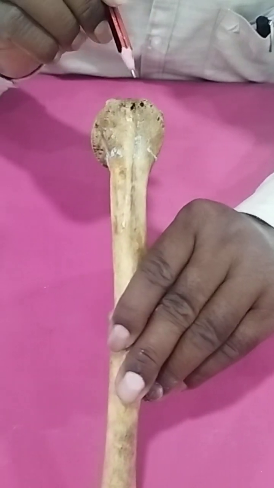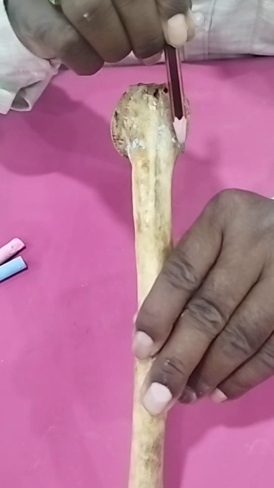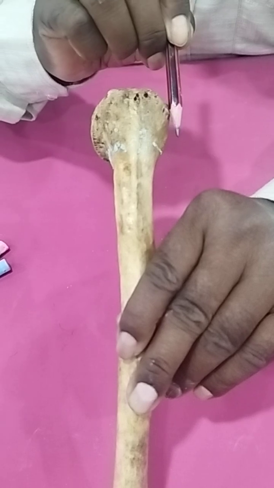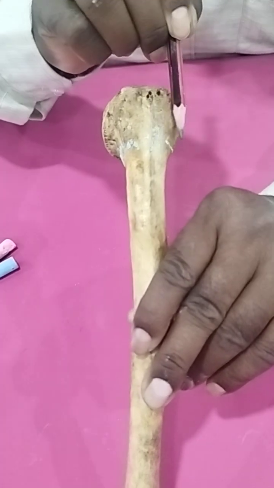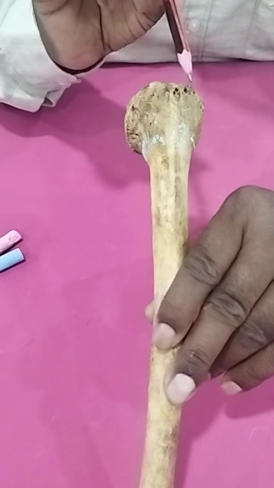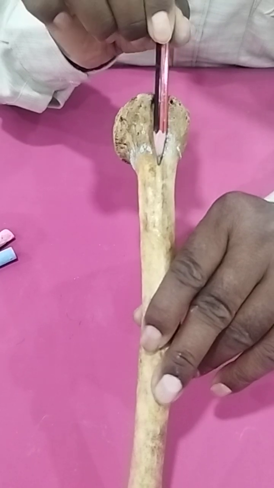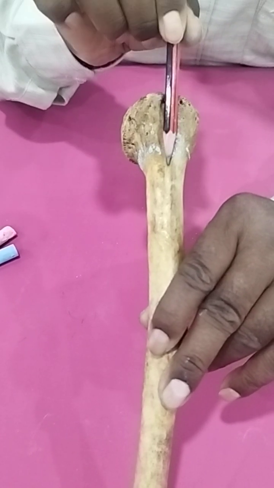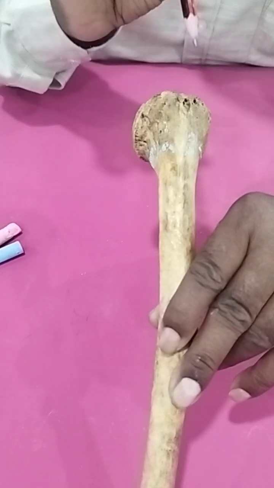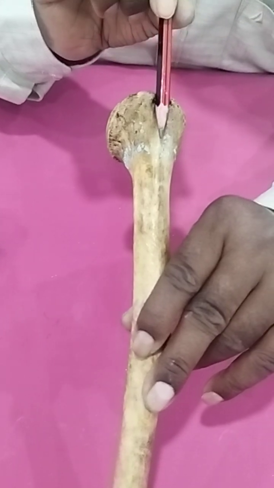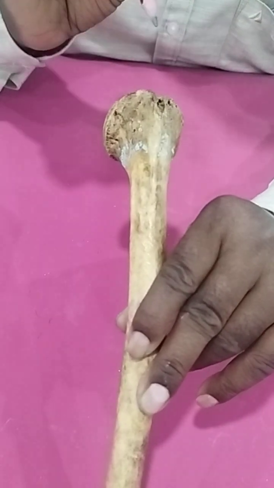Next, this is the greater tubercle. It is present on the anterolateral side. Between these tubercles is the intertubercular sulcus, or bicipital groove. The bicipital groove is not only in the upper end, it extends up to the shaft also.